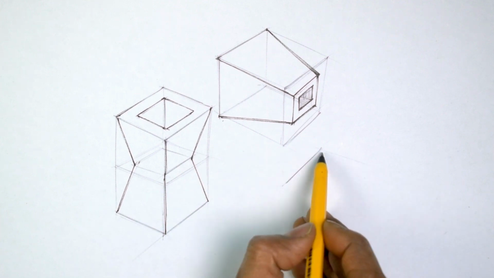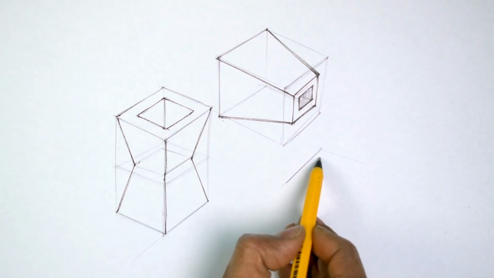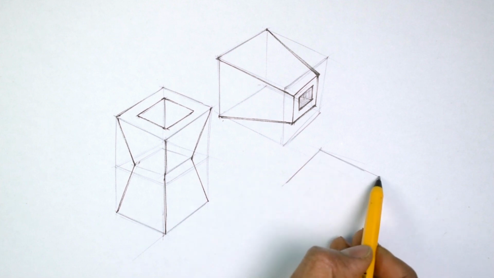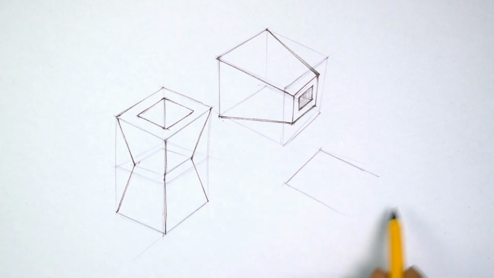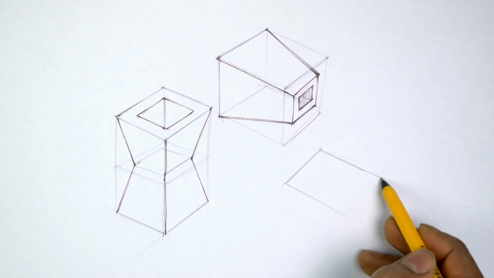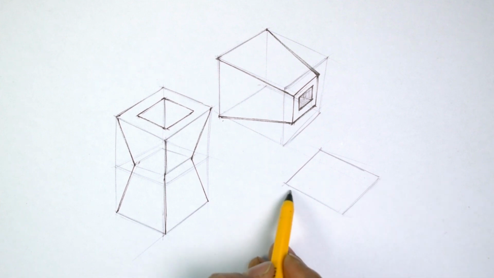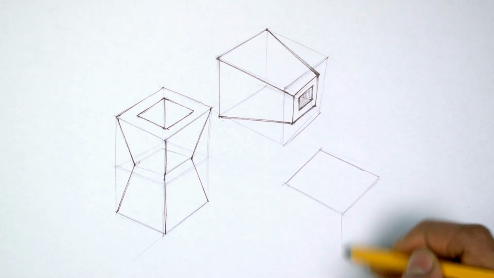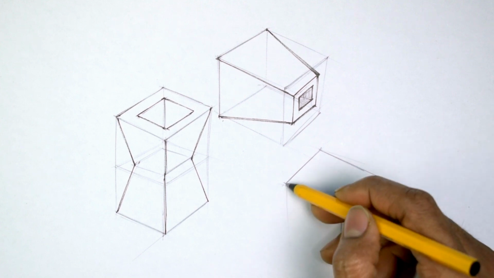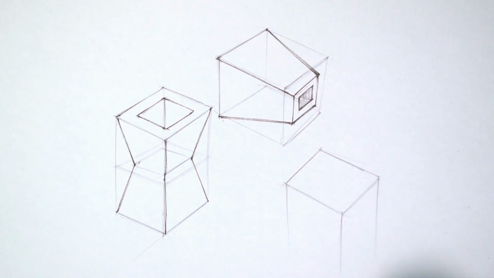So okay, now let's make another shape. Again start with the base cuboid, and again add some lines to decide the shape, like either height or width.